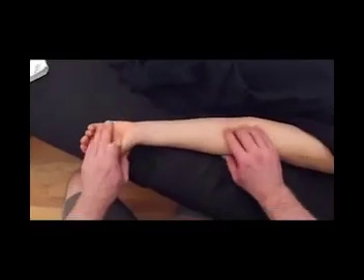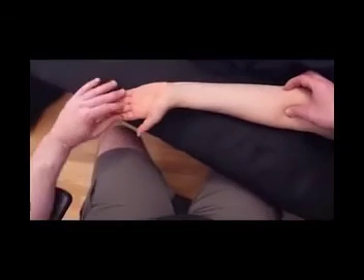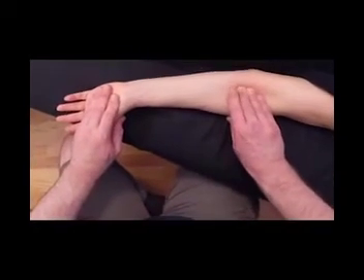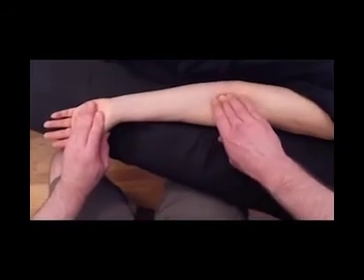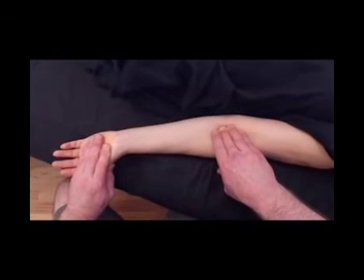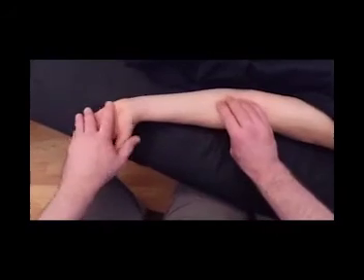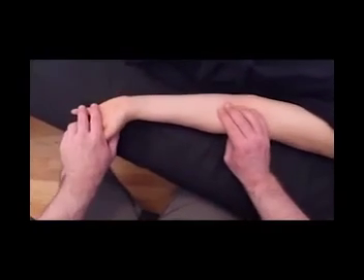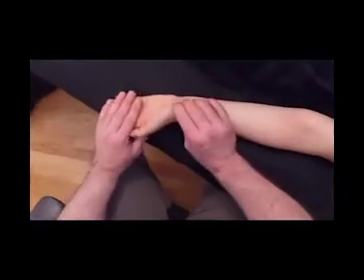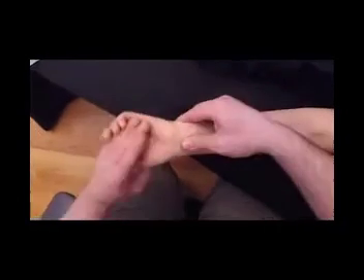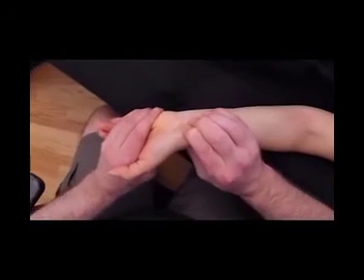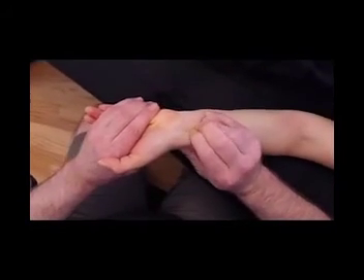Now let's look at the flexor digitorum superficialis, which is the most superficial of the forearm flexor muscles that flex the fingers. So digitorum means fingers, right? And it's really amazing how this muscle works. It's the most superficial of the two layers of muscles that flex the fingers.